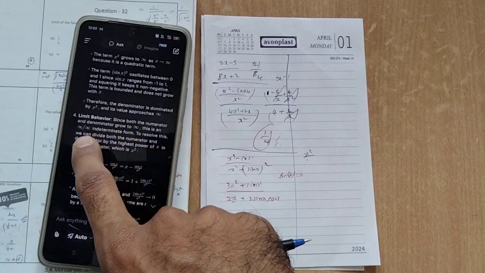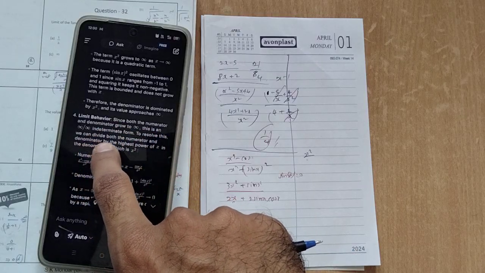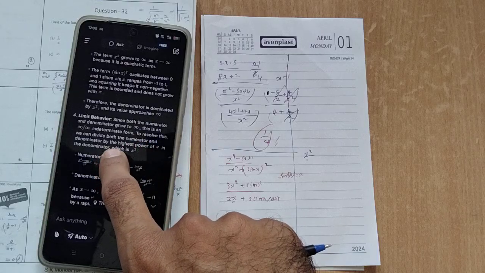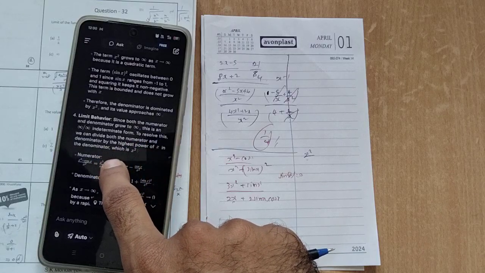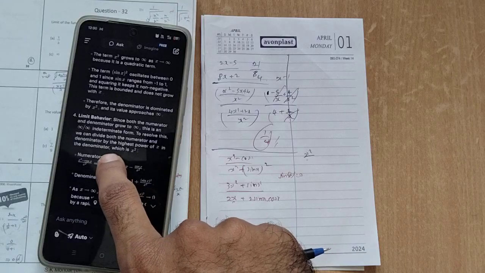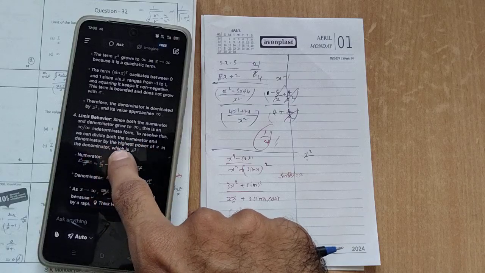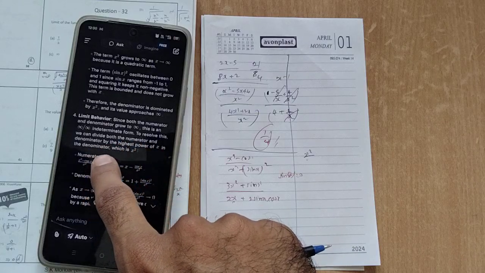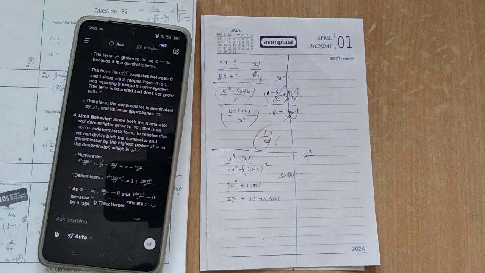Since both the numerator and denominator grow to infinity, to solve this we need to divide the numerator and denominator by the highest power of x in the denominator, which is x square. Then just wait 1 second.